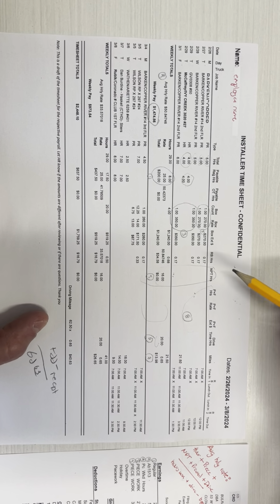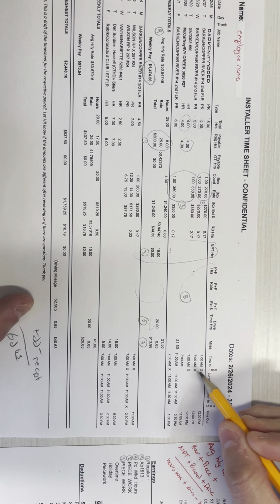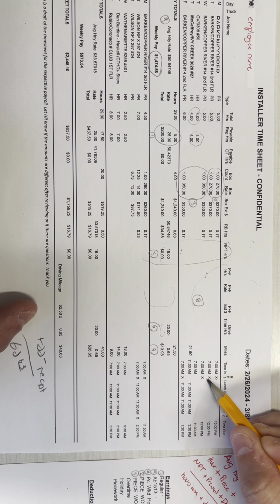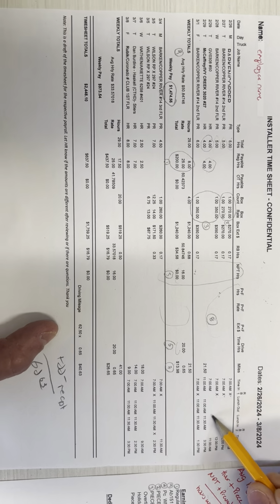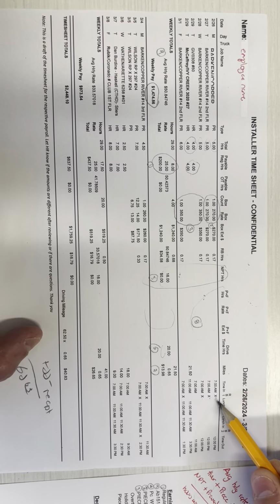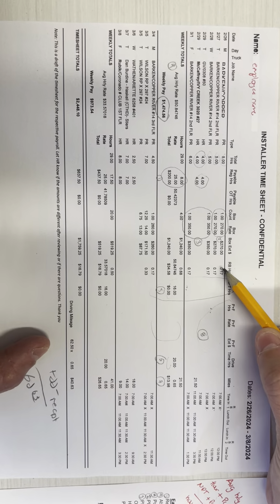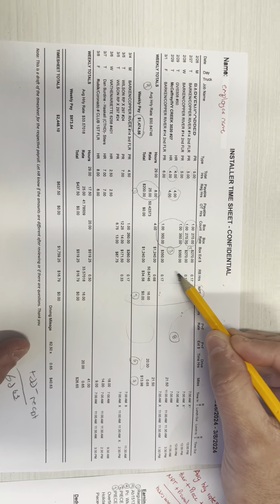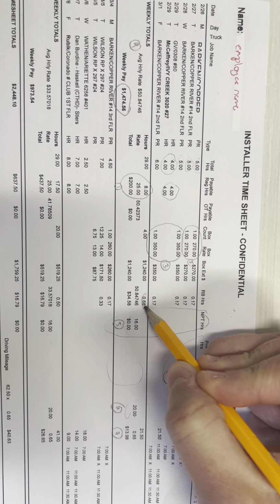For example, in this particular case, this person took 1 break here, and another break on a different day, because he only worked 5 hours, so he only took 1 break. He didn't clock in for lunch because he worked 5 hours or less. So that's why 10 minutes translates to .17 of an hour. In total, for the whole week we pay him .68 hours.